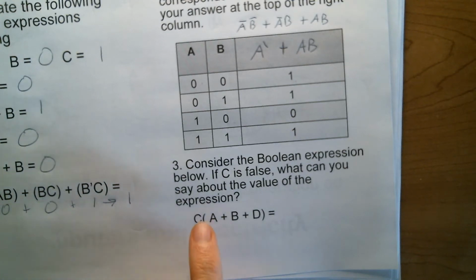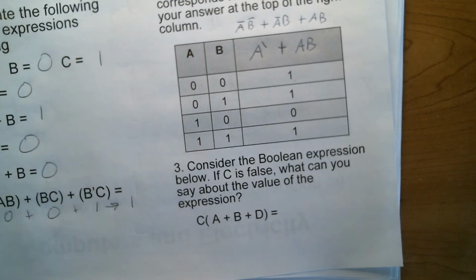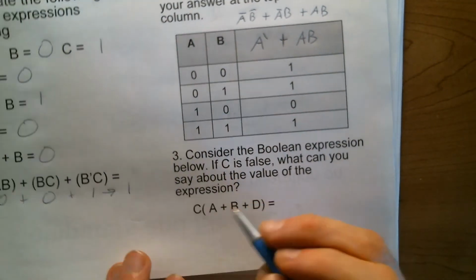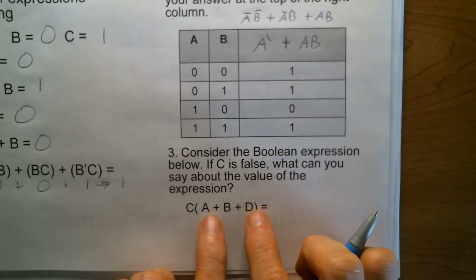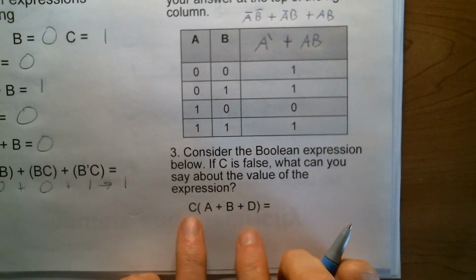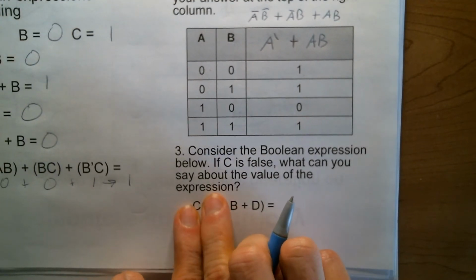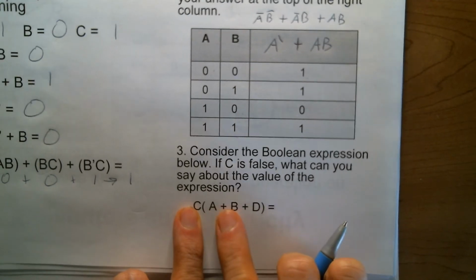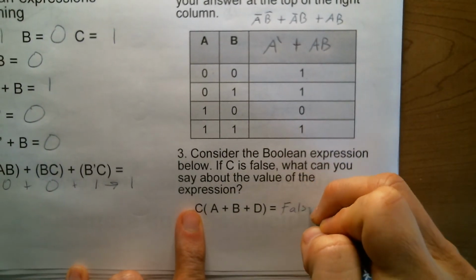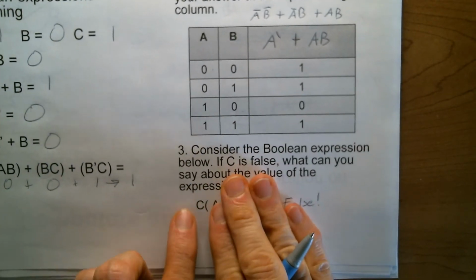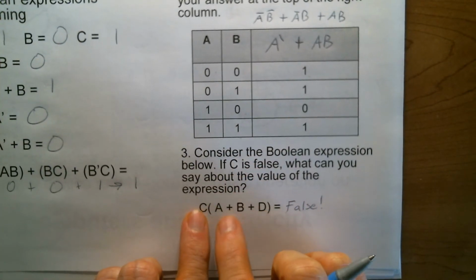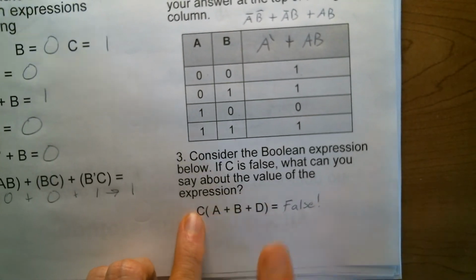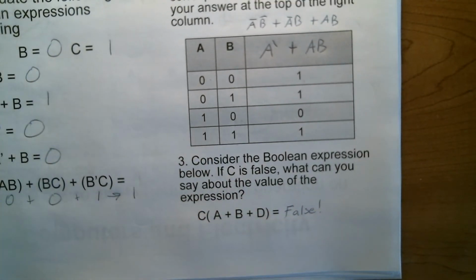So if this is false, do we even care what A, B, and D are? Yes or no? We don't. Why? Because this is C and all of this. And we know with an and, both things have to be true. So if I tell you that C is false, it doesn't matter what this works out to be. The whole thing is going to be false. Now, if they had told us C is true, then we would have had more information about A, B, and D. But since they're telling us C is false, the rest of it is irrelevant. It's like a short circuit evaluation.